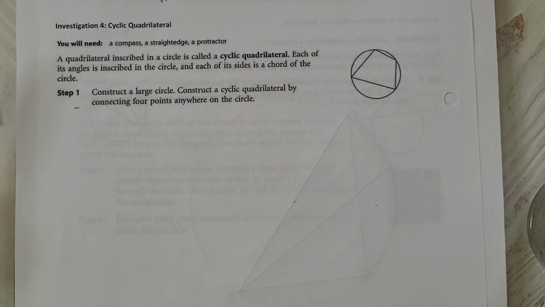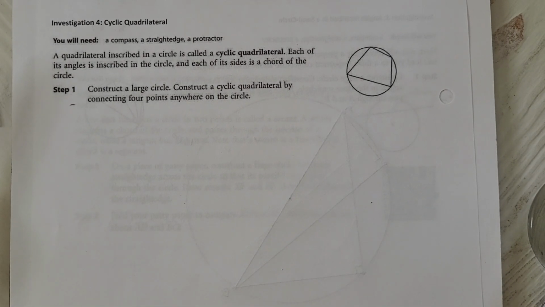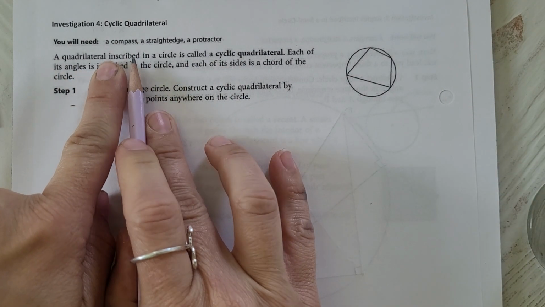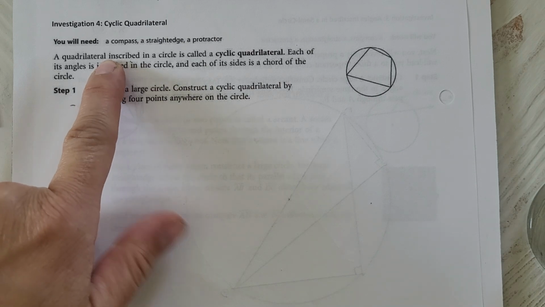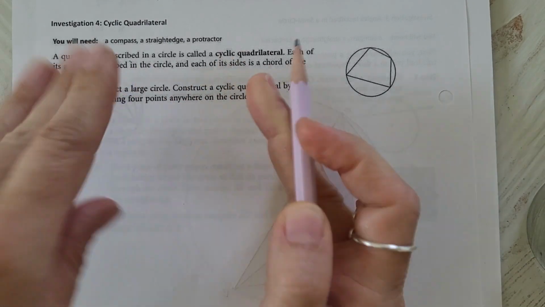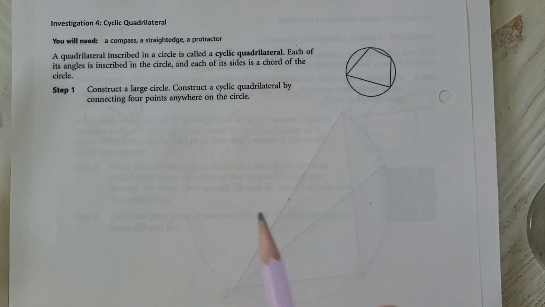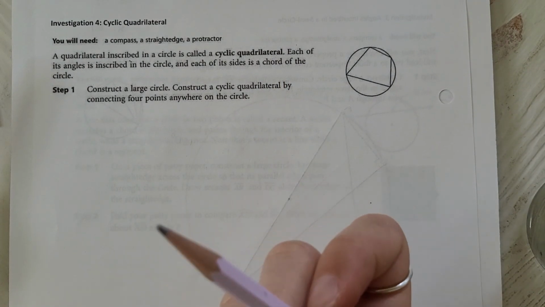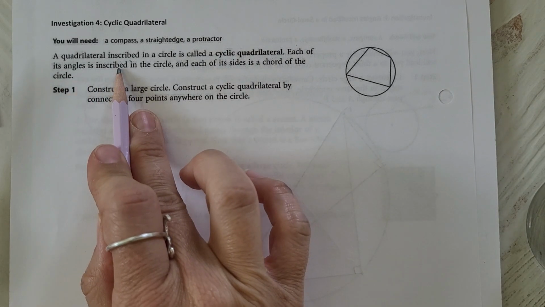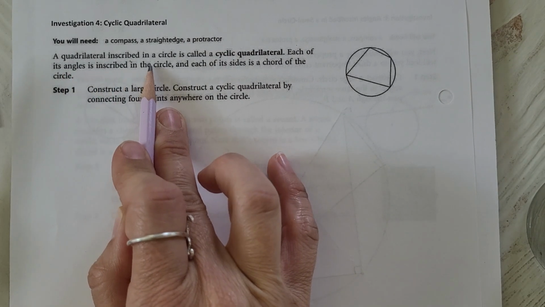All right, in the next part of lesson 9.3, we're going to investigate what's called a cyclic quadrilateral. We've already talked about inscribed polygons and circumscribed polygons. But if we have a quadrilateral inscribed in a circle, one of its names is a cyclic quadrilateral. Each angle of the cyclic quadrilateral is an inscribed angle, and each of the sides is a chord of the circle.